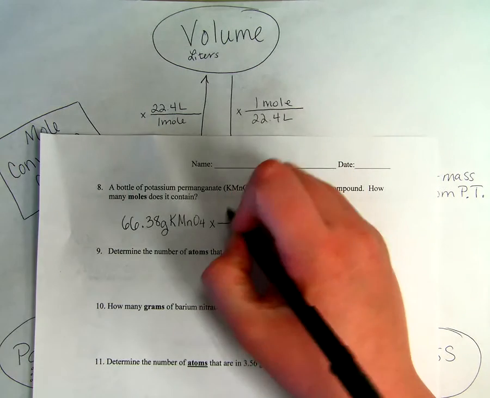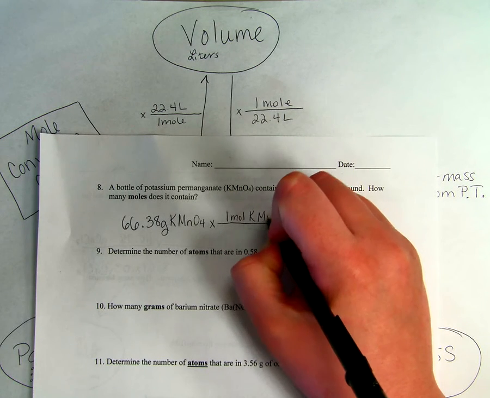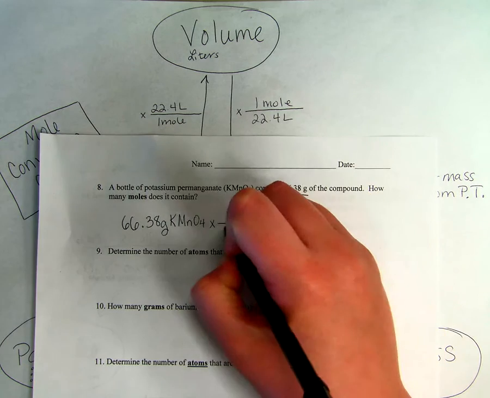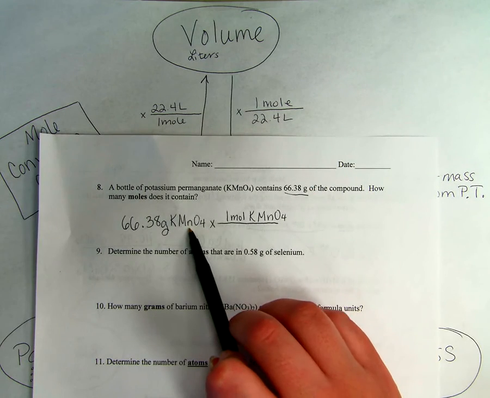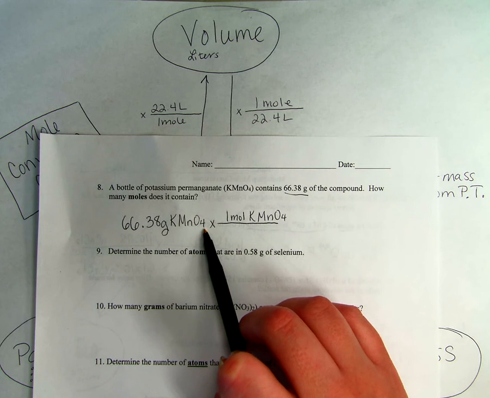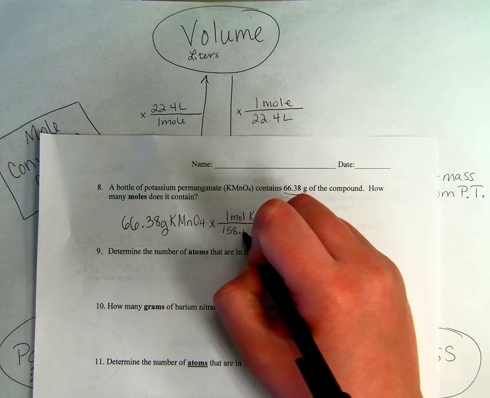So we've got 1 mole up top of the potassium permanganate, and we have the molar mass on the bottom. And when I add potassium, manganese, and 4 oxygens, I get 158.03 grams.